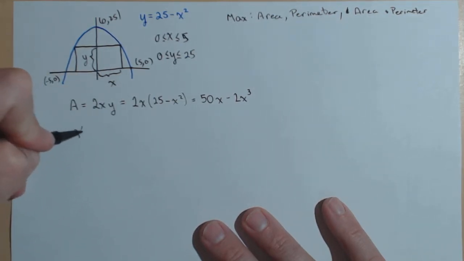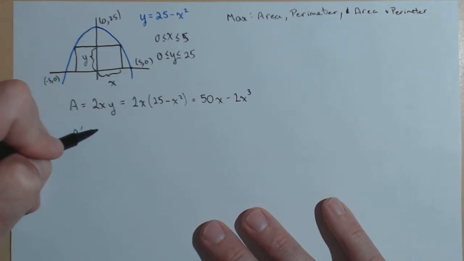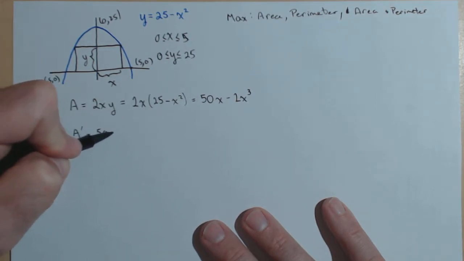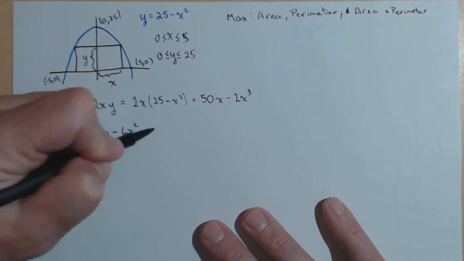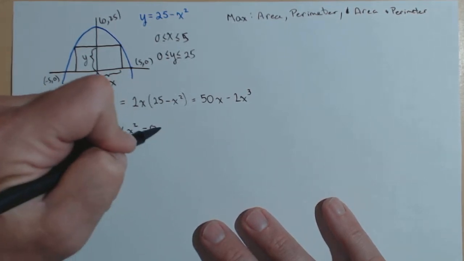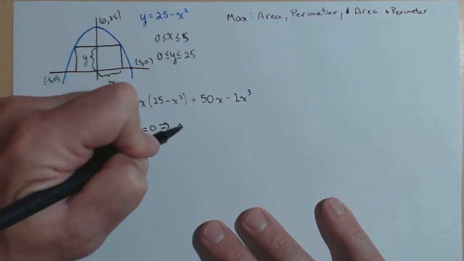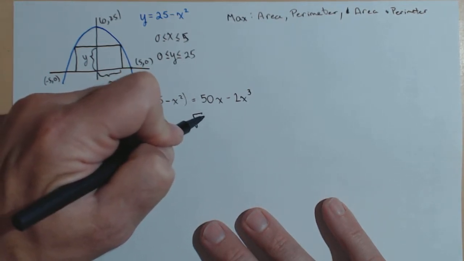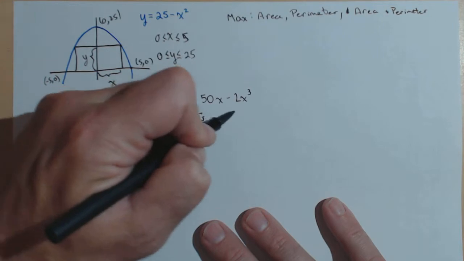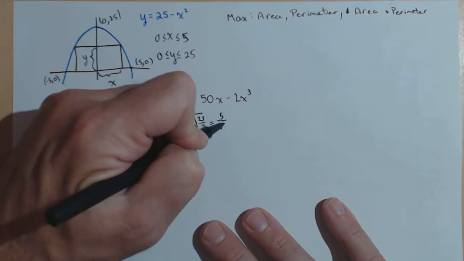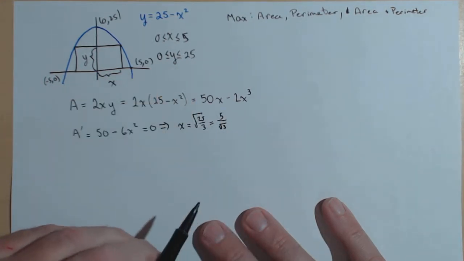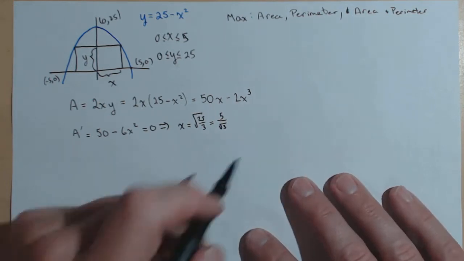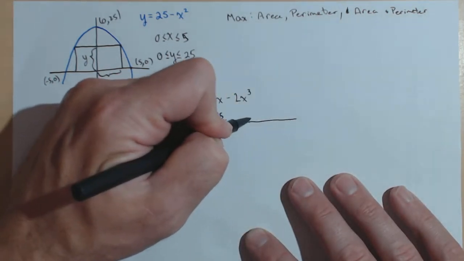So A prime equals 50 minus 6x squared. Set that equal to 0, and you're going to get that x is the square root of 25 over 3, or 5 over rad 3. I'm not too worried about rationalizing the denominator.